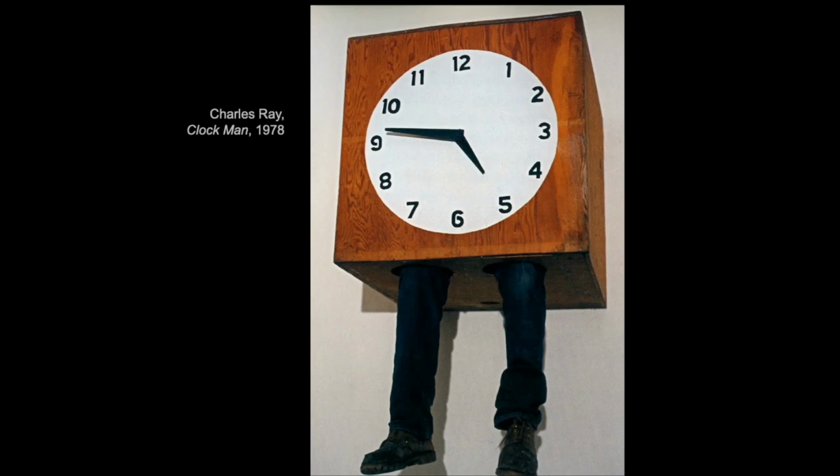Charles Ray. This is the Clock Man, another performance piece. He sat inside of it. Charles Ray actually sat inside of this giant clock with his feet hanging out, and he moved the hands of the clock based on his perception of the time passing. So maybe he's in there for only 15 minutes, but it seems like it's been hours, so he's going to move the clock hands a lot faster. He's just moving the clock around based on how slow or fast he feels the time is going.